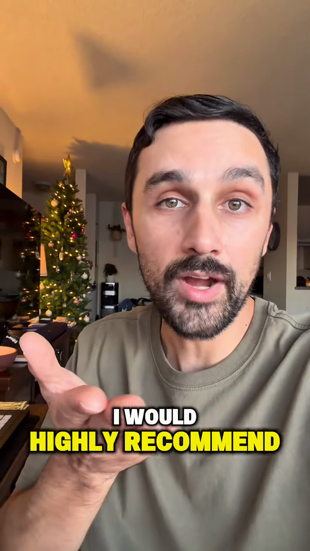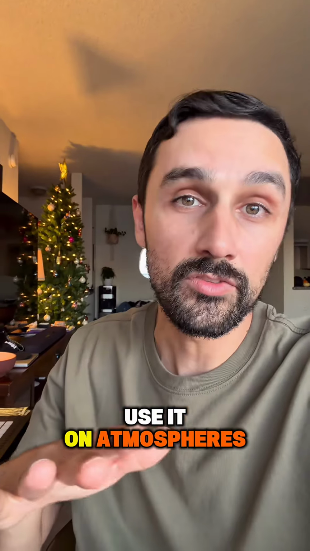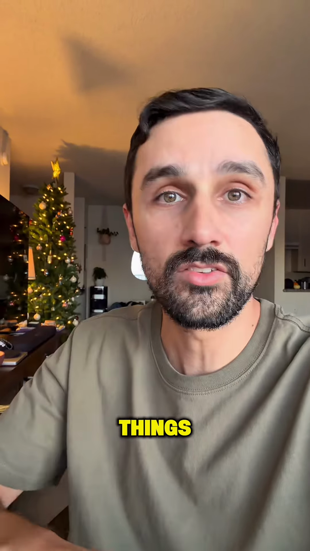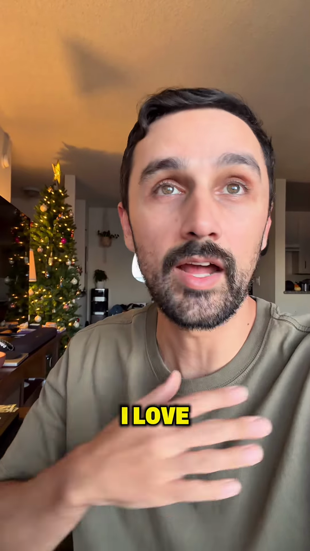So I would highly recommend it. Use it on pads, use it on atmospheres. You can use it to make stutters on things. It's like one of the quickest ways that I love using.